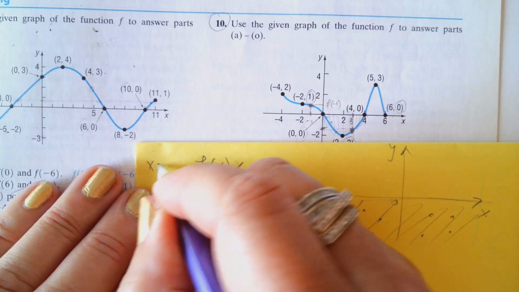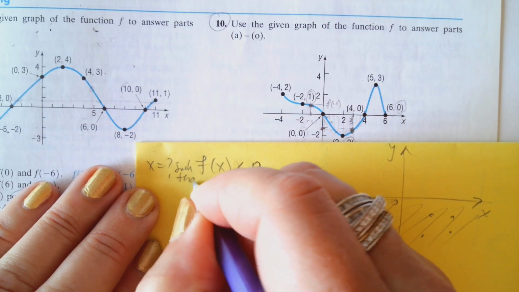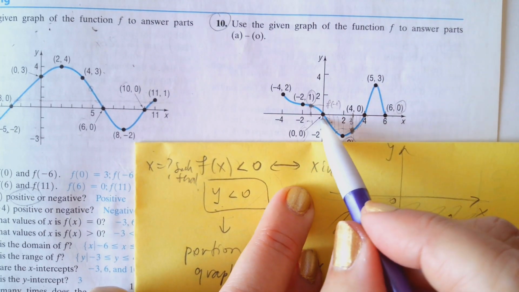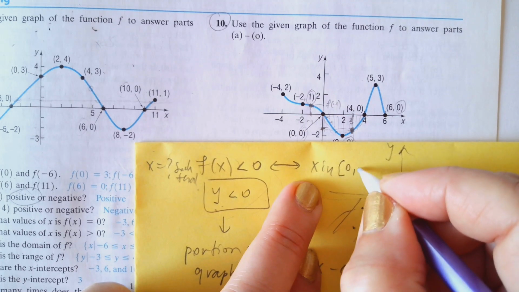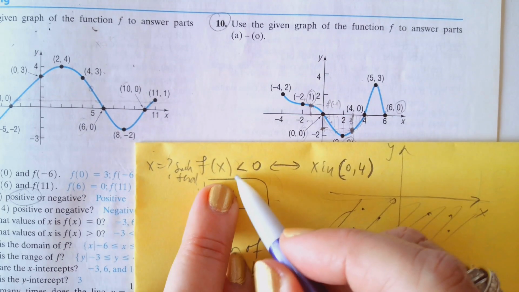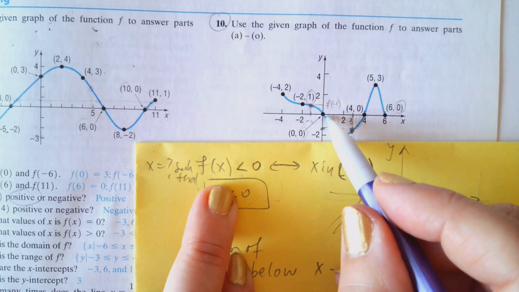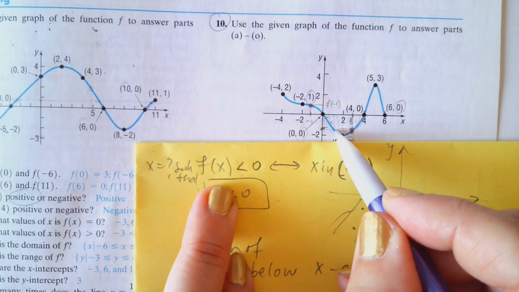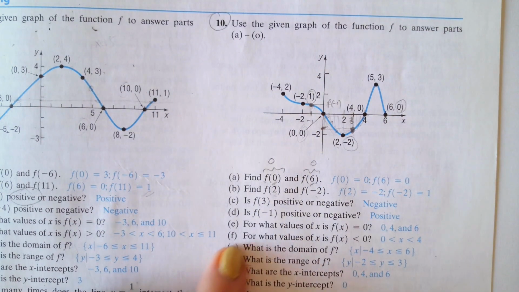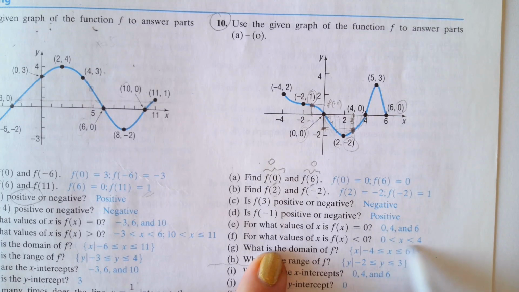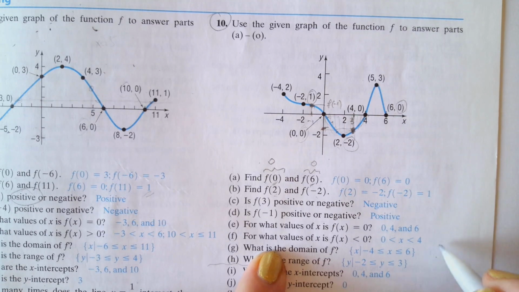For x such that f of x is less than 0, what did we answer? We said for x in the interval, in between 0 and 4. Again, not including 0 and 4 because I want strictly less than 0. So I don't want to include the x-intercepts. For any x in between 0 and 4, I get a point that is below the x-axis. Alright, so we answer this one. You can write this one as an inequality, 0 less than x less than 4, or x in (0, 4).